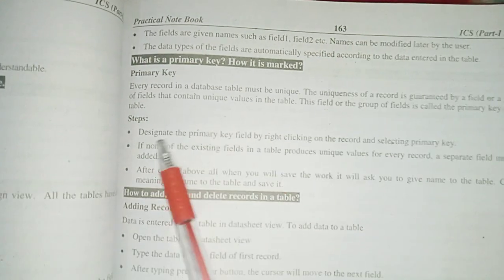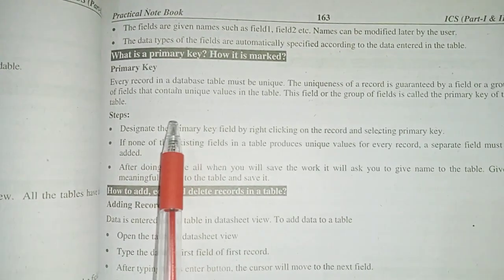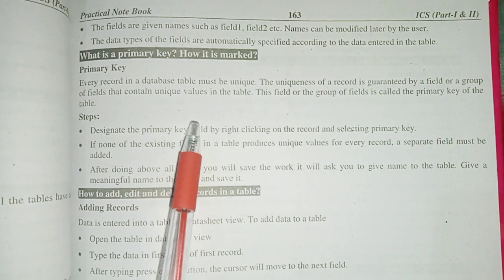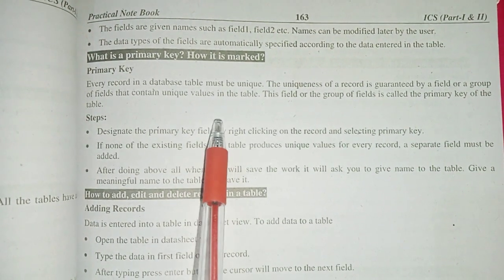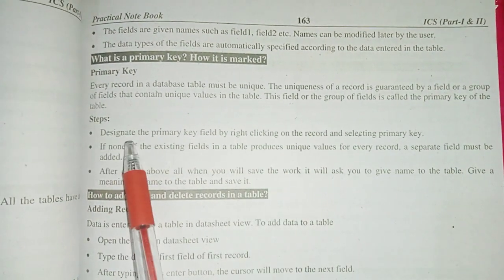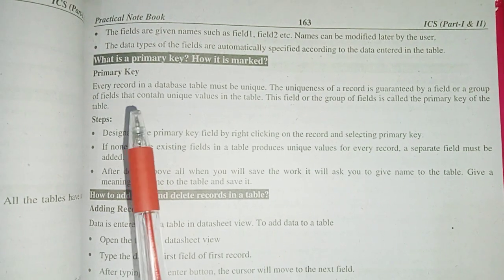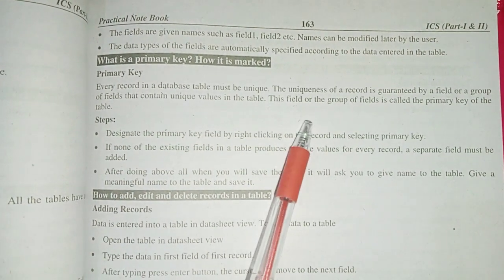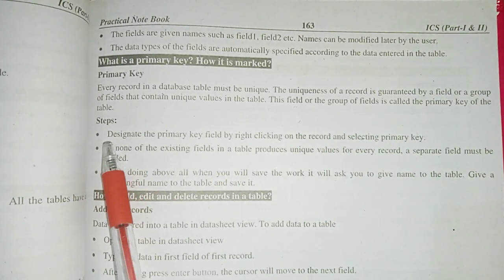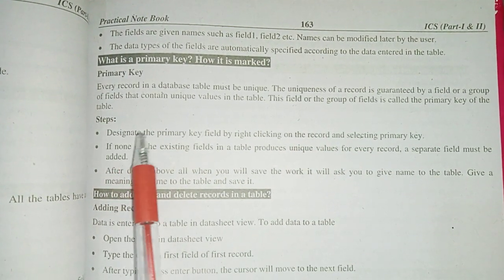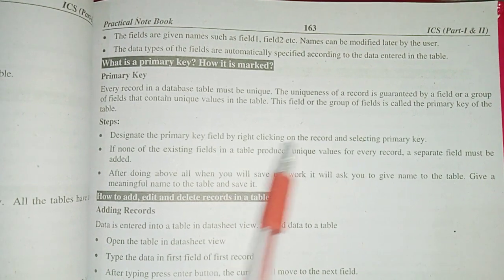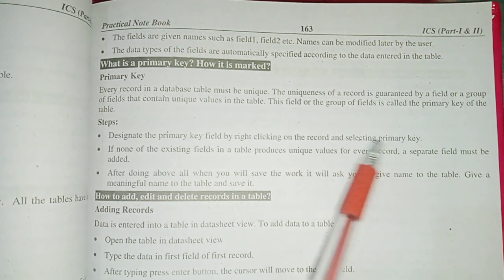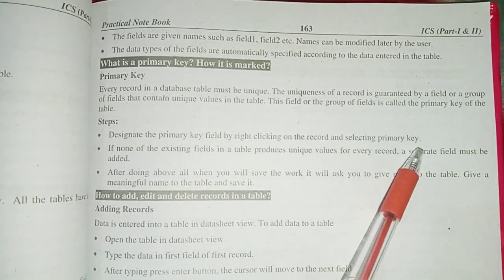Now let's move to the topic. What is the primary key? Every record in a database table must be unique. The uniqueness of a record is guaranteed by a field or a group of fields that contain unique values in the table. This field or group of fields is called the primary key of this table. To designate the primary key field, right click on the field and select Primary Key.